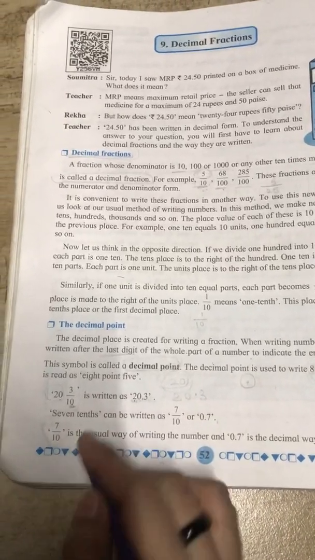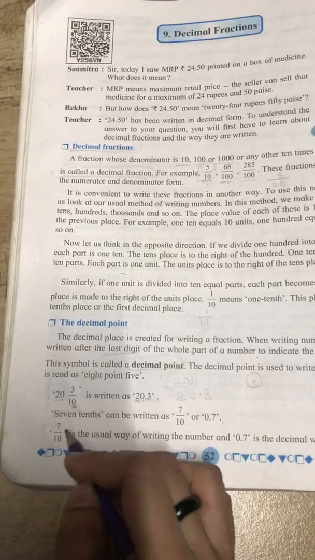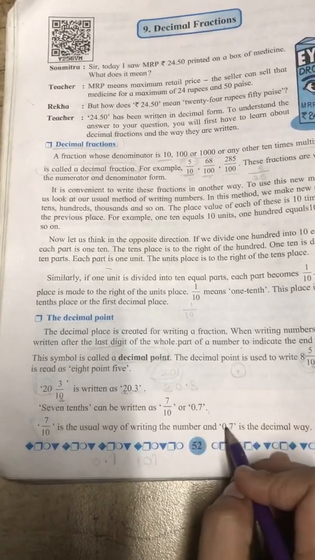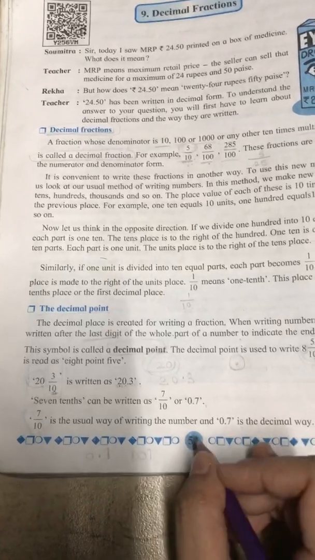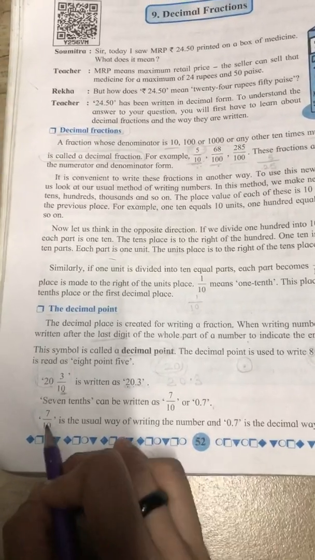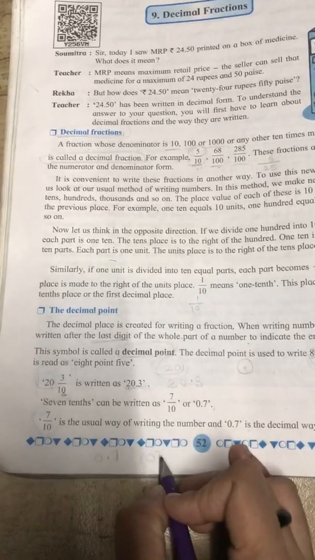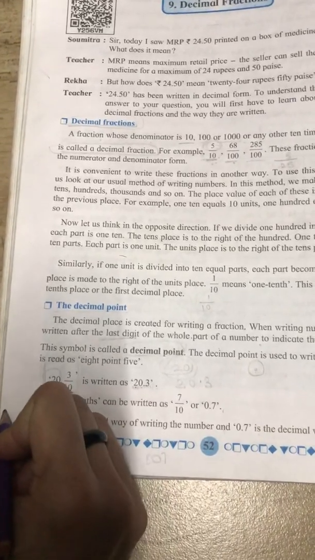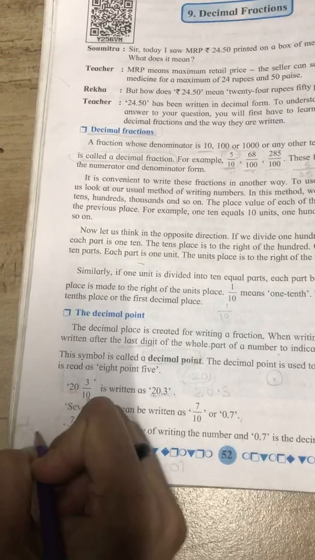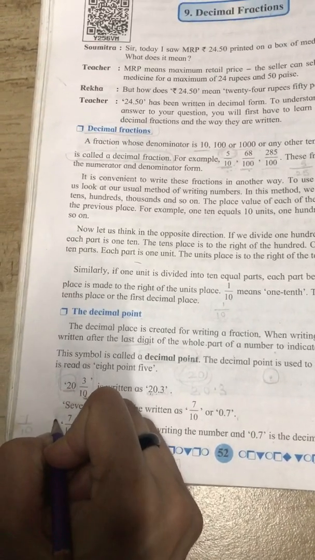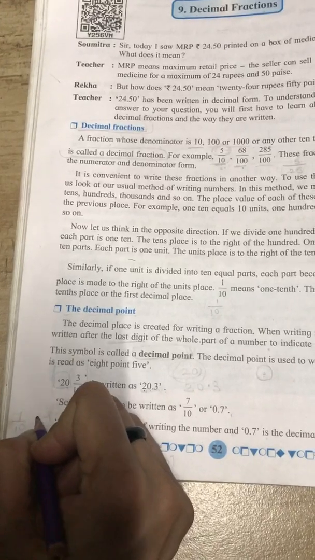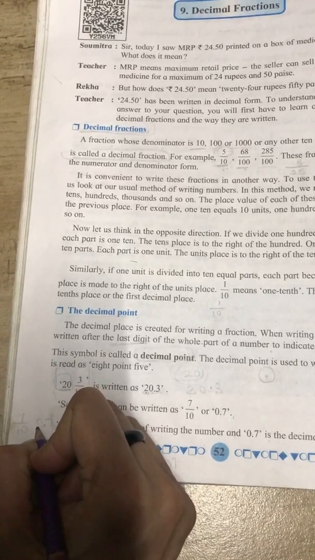And this is a simple fraction, students. 7 upon 10 is usually written as 0.7. Why? Now it is 7 upon 10. You write 7 over here, put a point and a 0, because there is no whole number.